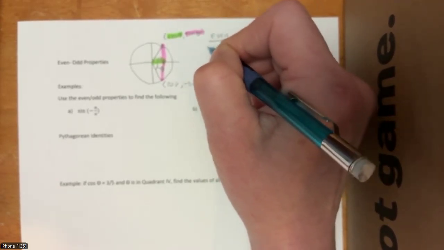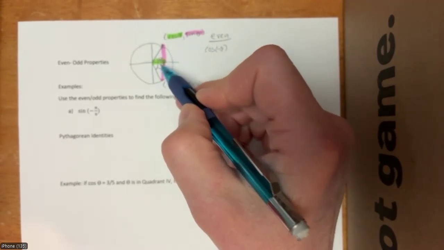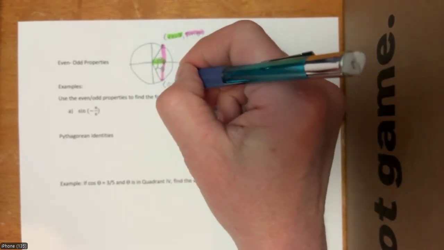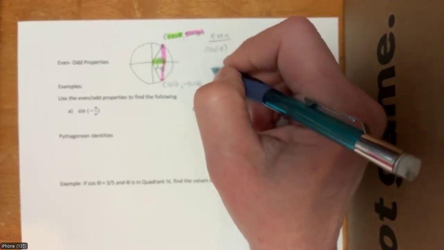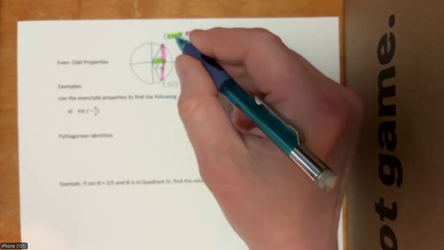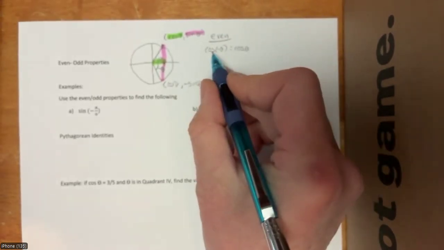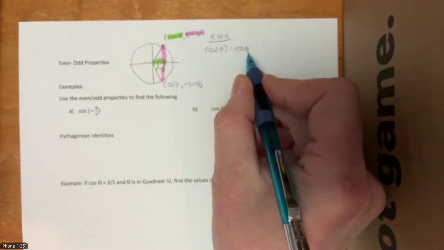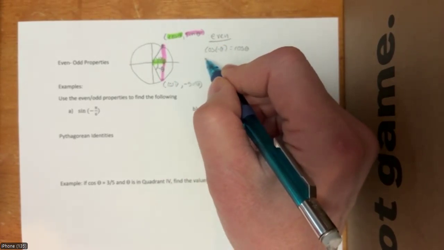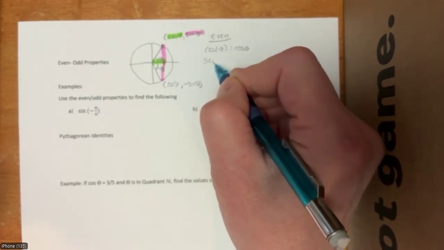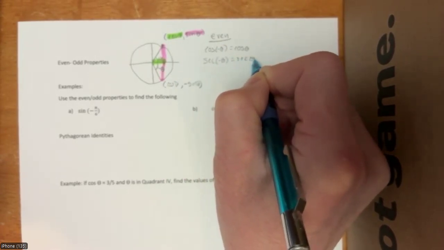Even. So if we take cosine of negative theta, whoops, these were both negative theta because we took negative theta. These are both negative, right? I did negative theta. So cosine of negative theta is the same as cosine of theta. So it's equal to cosine of theta. That's what it means if a function is an even function. Sine is not even, I get the opposite sign. But some other things are even. So cosine and secant are reciprocal, so they're going to have the same property. So secant of negative theta equals secant of theta.